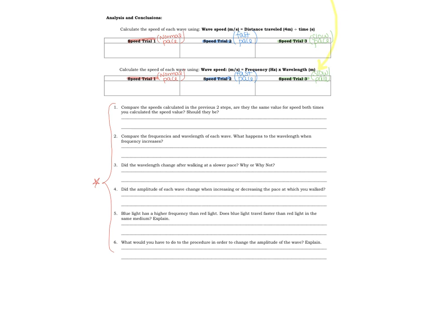Number 2, when frequency goes up, wavelength goes down. So remember, those are opposites of each other. So if I increase the frequency, the waves get closer together, so the wavelength is less.